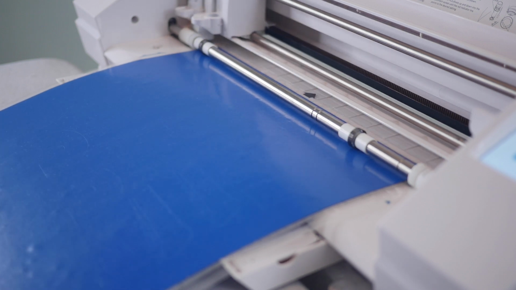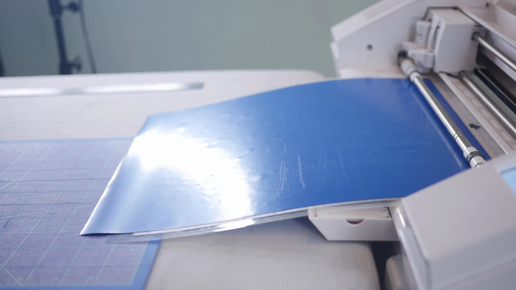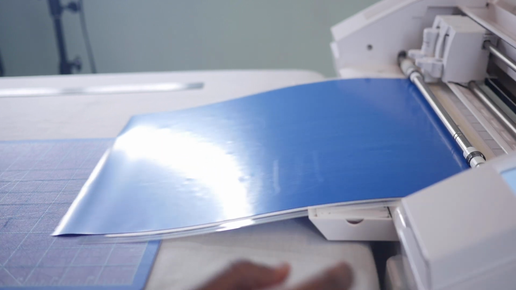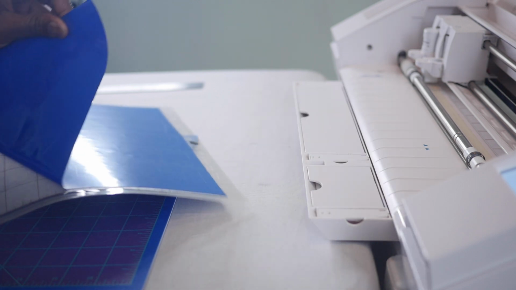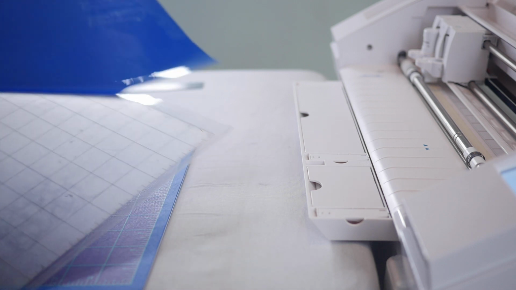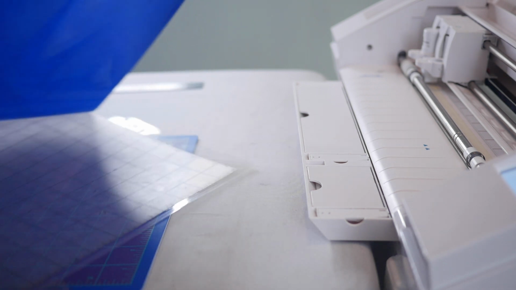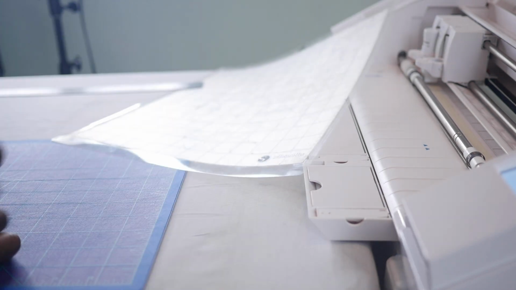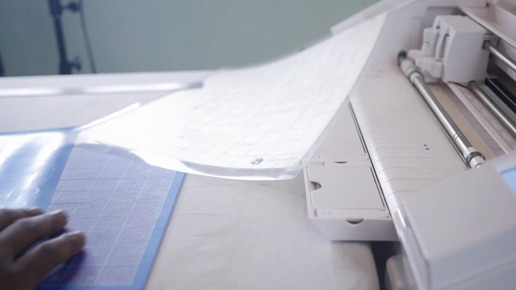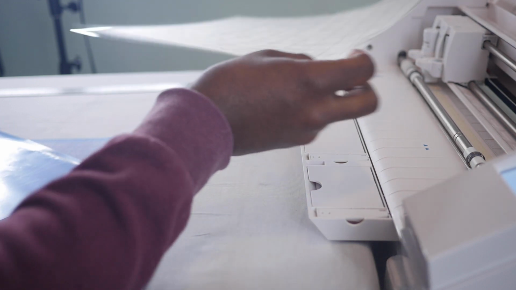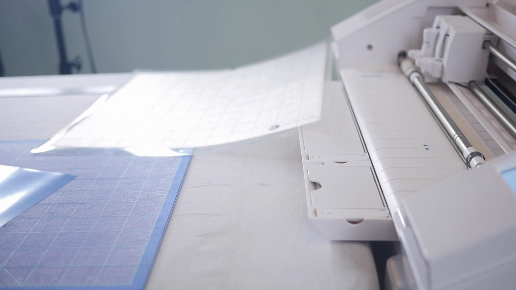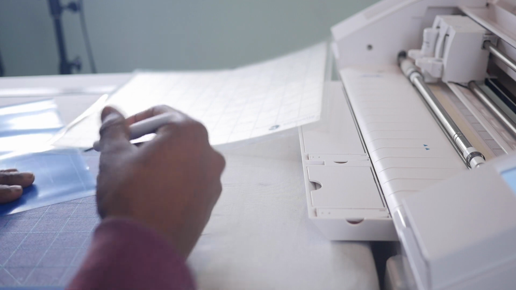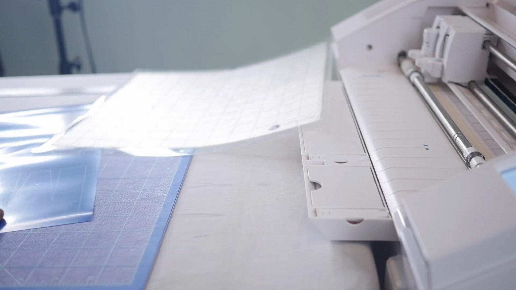Alright, now that we have this pretty much cut out, I'm gonna hit unload on my Cameo. It comes out. Now first thing I'm gonna do is take it off to see if it cut good. Okay, so it's not coming off of the mat. It's not sticking to the mat, so I know I have a good cut setting. Now I want to do a small little test weed, so I can see how it's coming up. And if it's coming up good, then I'm going to go ahead and cut the other piece.